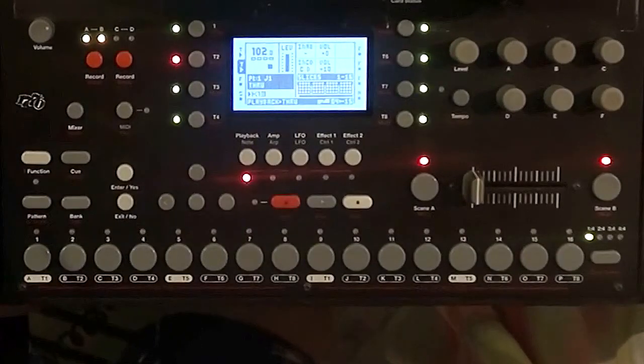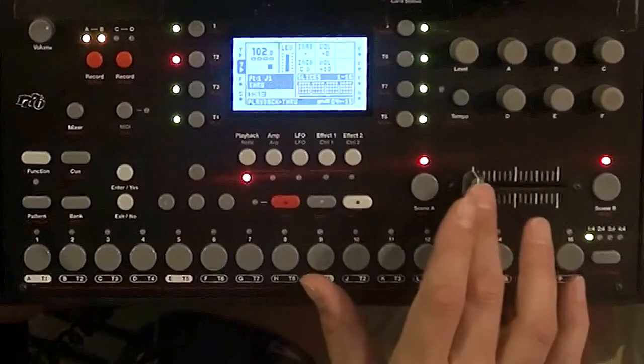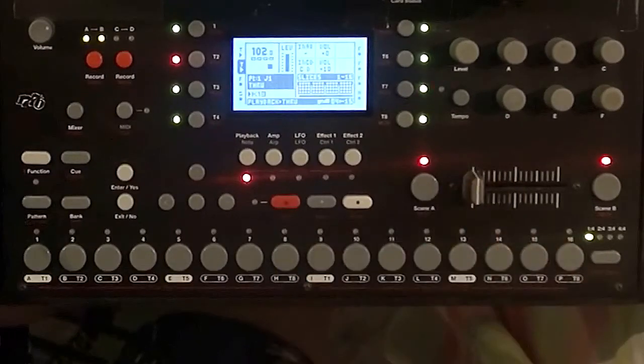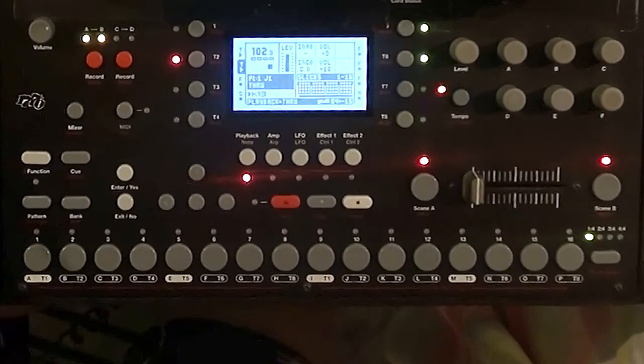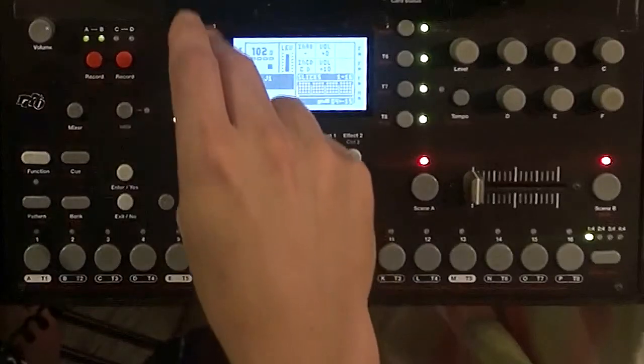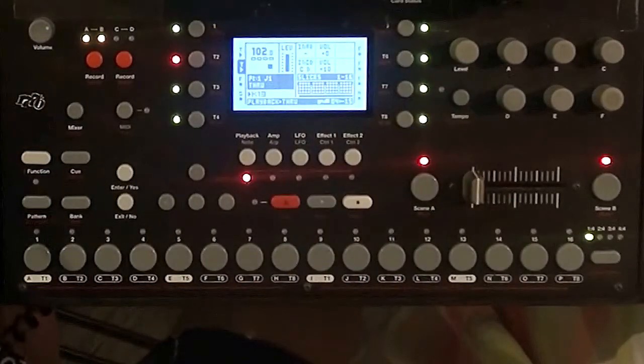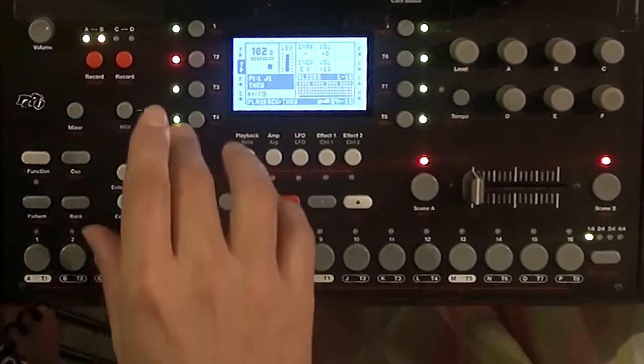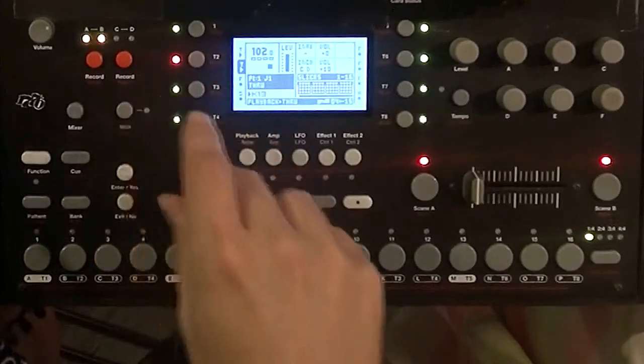And then 16 scenes. Scenes are really cool, and I'll get to that later, but with scenes you can use the crossfader, which is really amazing. Using the crossfader in scenes is key to the Octatrack. I think it's really important. It's one of the main features. You've got 8 tracks of audio, either coming in, playing through, or playing within.